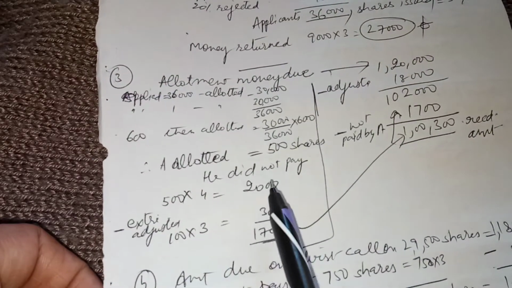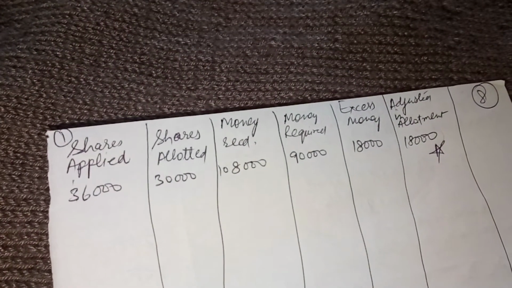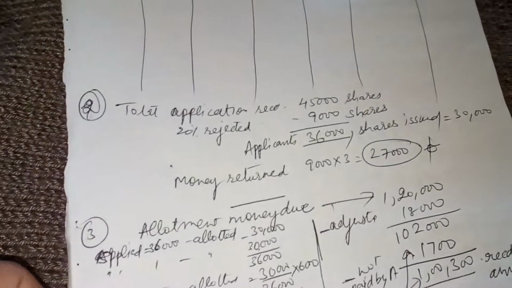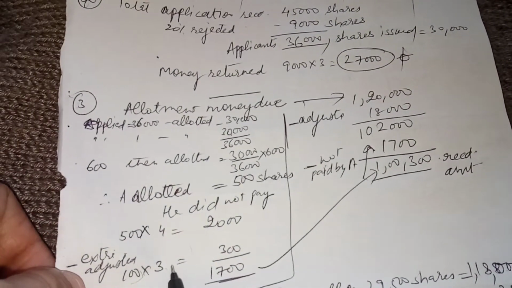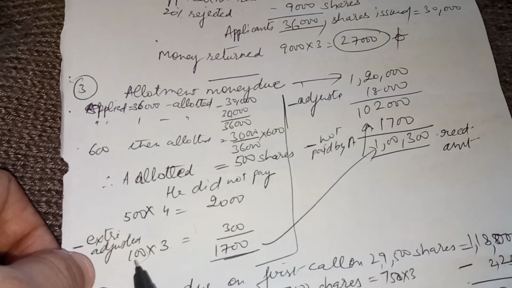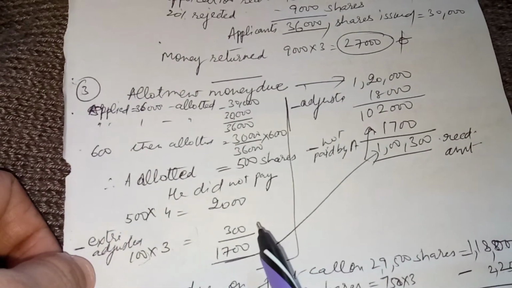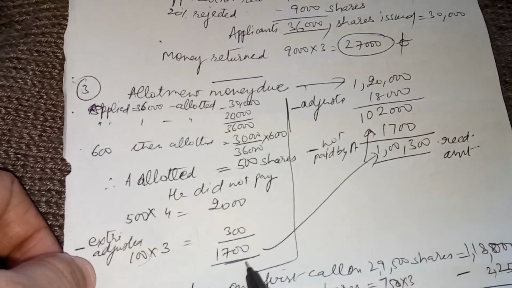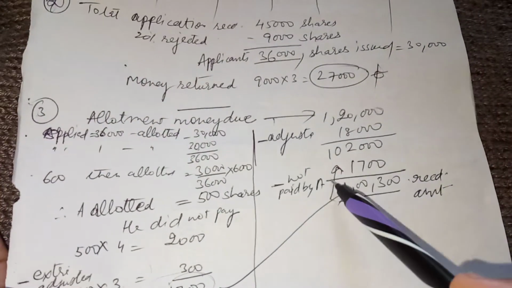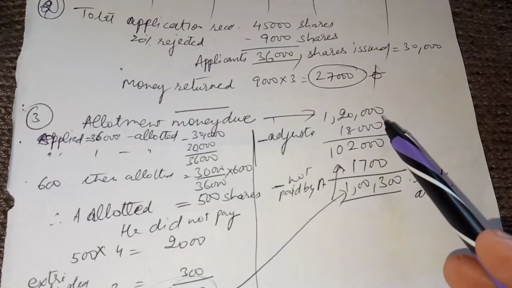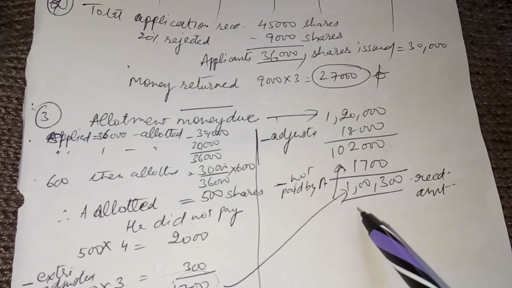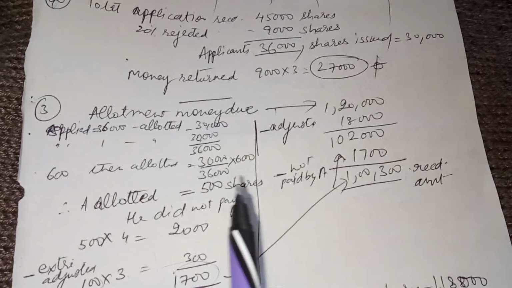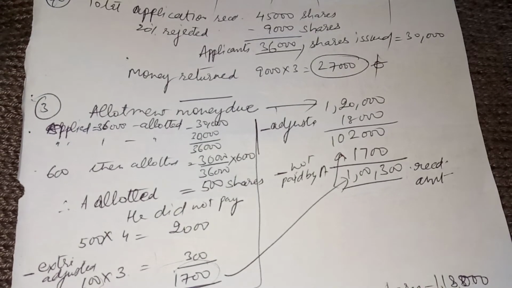But how much money was adjusted? Extra money was adjusted. Let us find out. Here he applied for 100 shares more, and for 100 shares at the rate of rupees 3 were adjusted already. So 100 shares extra money, rupees 3, that is 300. So 2,000 minus 300, 1,700 were not paid by S. So this 1,700 was subtracted: 1,20,000 minus already money paid minus 1,700 not paid by A. So the total amount received for the allotment was 1,300 rupees only.